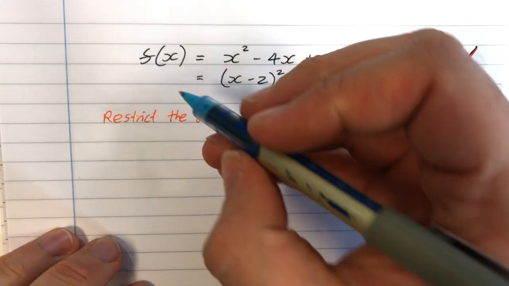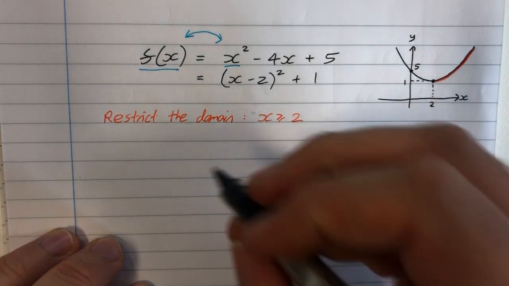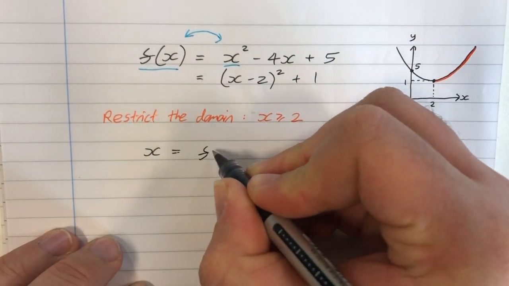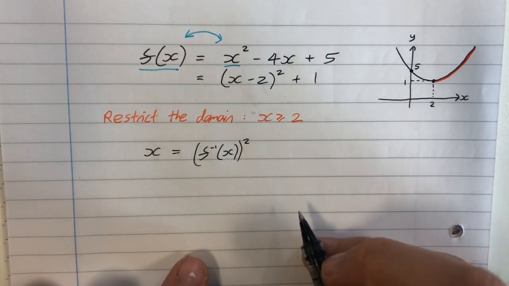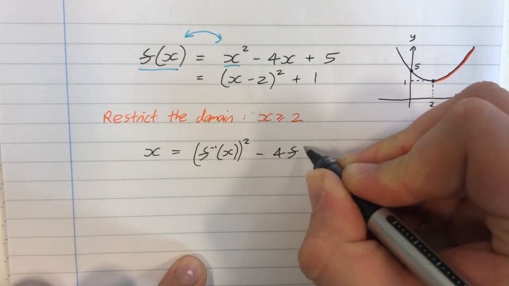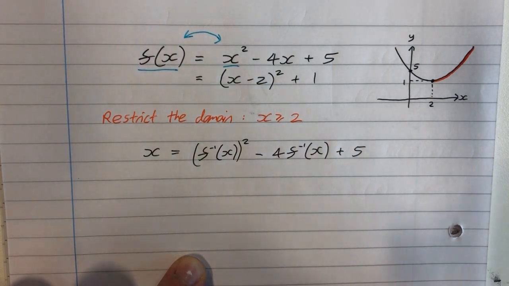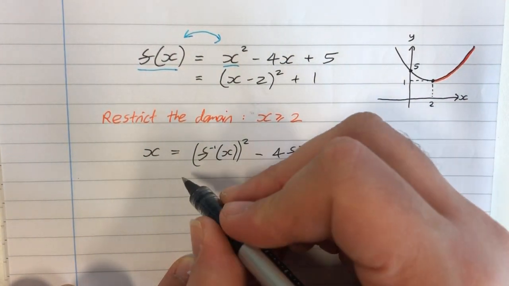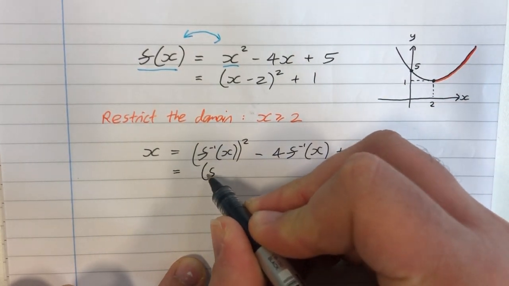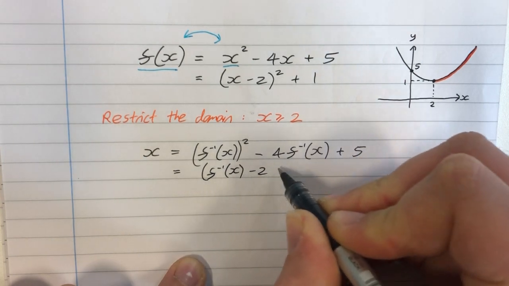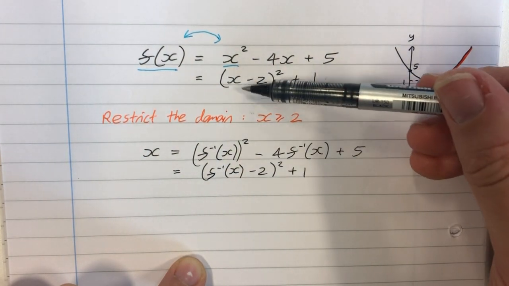So just as before, we take the f and we take the x and we swap them over. So in this case, we're going to get x is equal to f to the minus 1 of x squared. Don't write f to the minus 2 of x, that's not correct. Minus 4 f to the minus 1 of x plus 5. Complete the square on that. Okay, when I make x a subject, so you've got to complete the square. Or you could use quadratic formula, I guess. So that's going to be f to the minus 1 of x minus 2 squared plus 1, which of course is the same as that, but with f to the minus 1 instead of x.